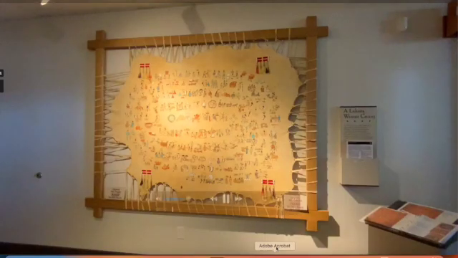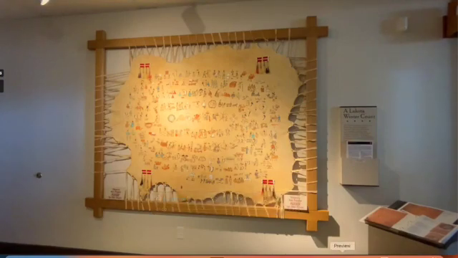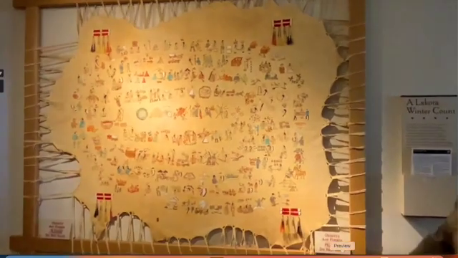The winter count is tan, stretched, and tied to a wooden frame. Colorful hand-printed icons chronologically start in the middle and spiral out.